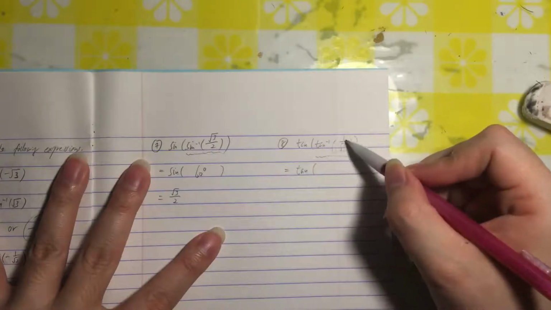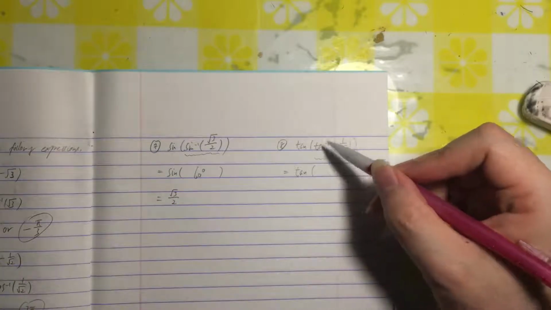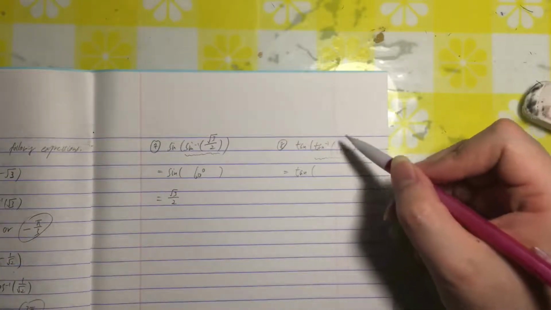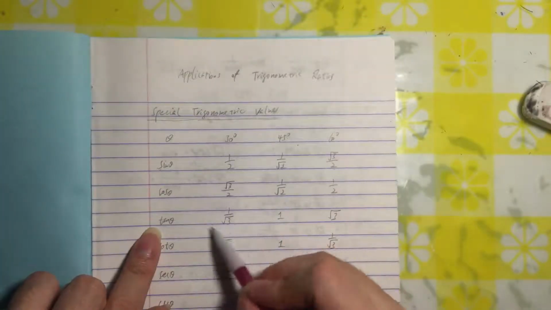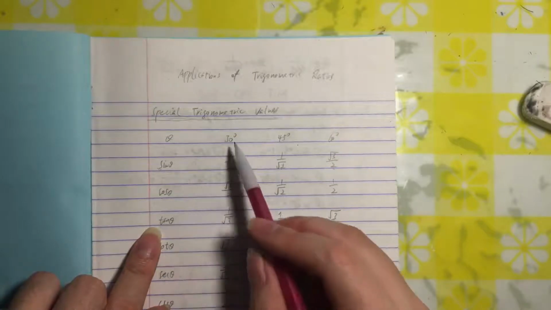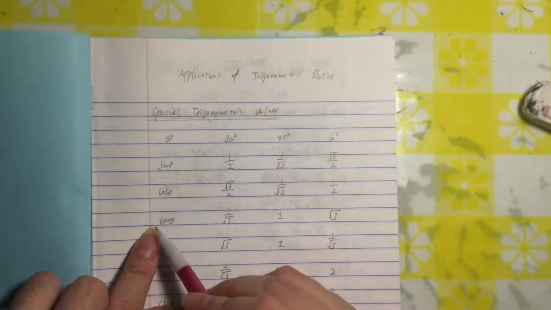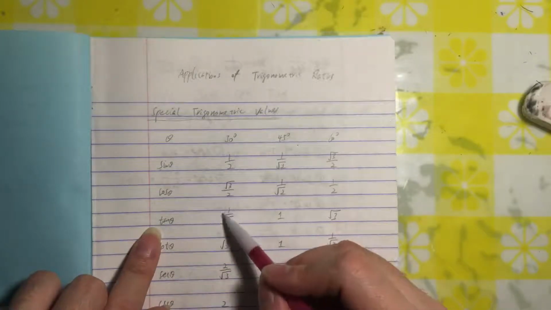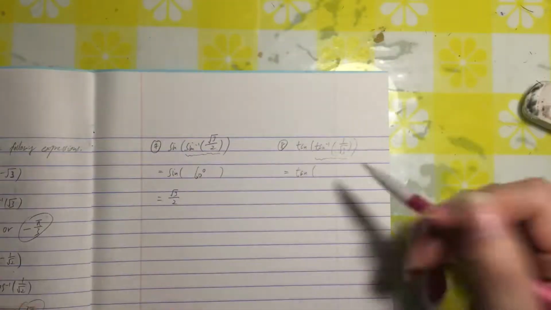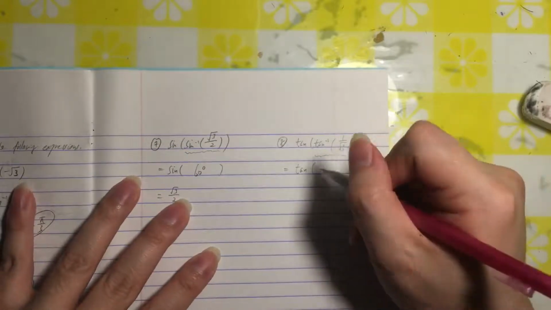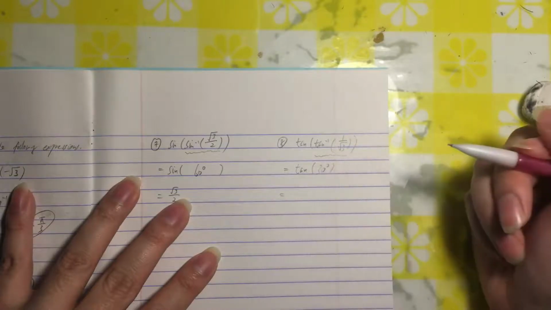What's inverse tangent of 1 over radical 3? 1 over radical 3 is a special value for the tangent function. We know that tangent of 30 degrees is 1 over radical 3, which means inverse tangent will take 1 over radical 3 back to 30 degrees. So what we have is tangent of 30 degrees.